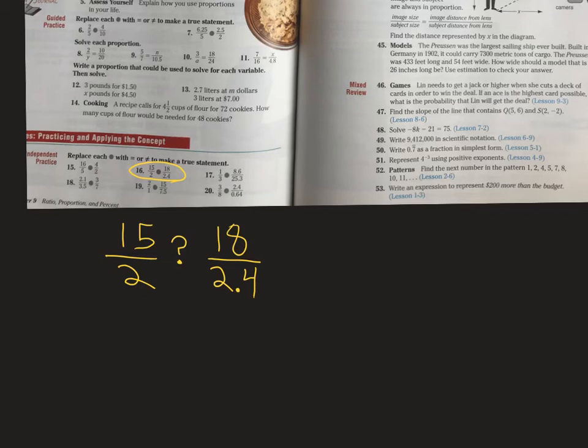And the easiest way to solve these by far is to apply that cross multiply method that we just talked about a minute ago. Okay? Because if they are equal, then if I cross multiply the two values, I'll get the same answer. So if I multiply the 15 times the 2.4, it's going to give me 2 times 18. And that's by far the easiest way to do this type of problem. 2 times 18 is 36.